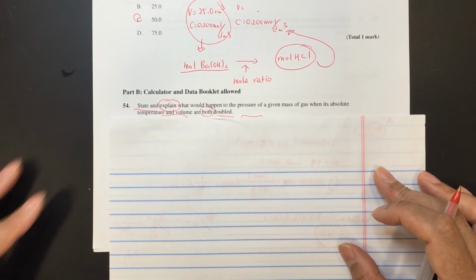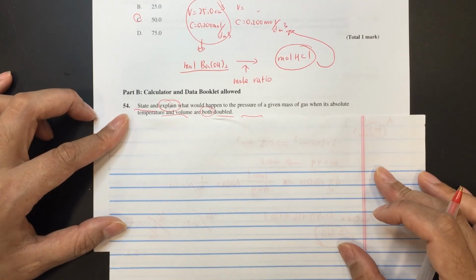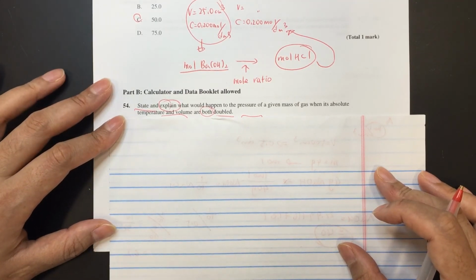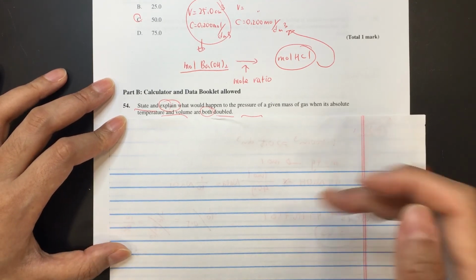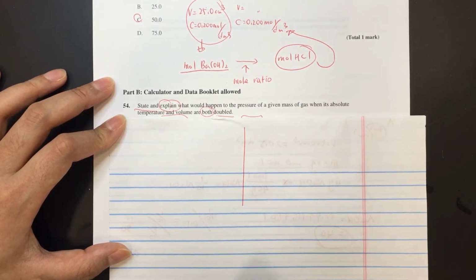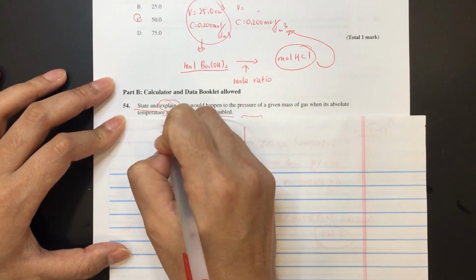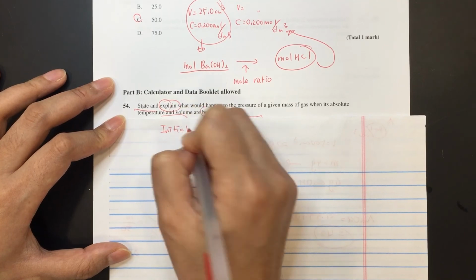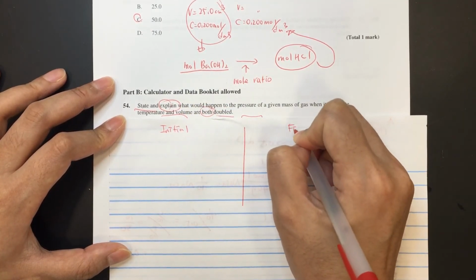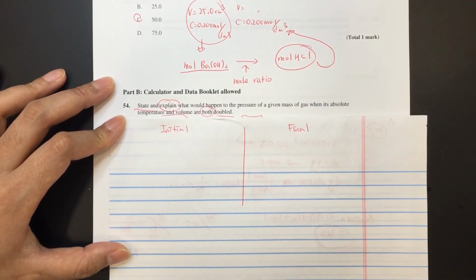So for this question 54, we need to state and explain what will happen to the pressure of a given mass of gas when its absolute temperature and volume are both doubled. What you need to do is think about the process in the initial and final sections.